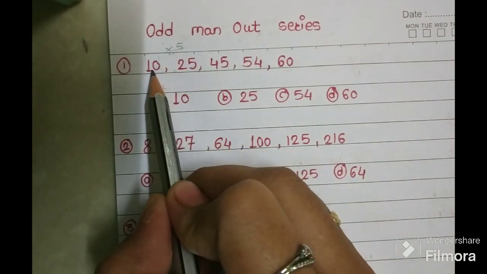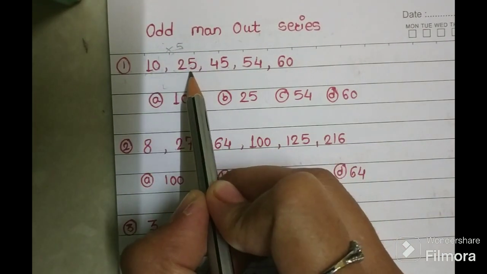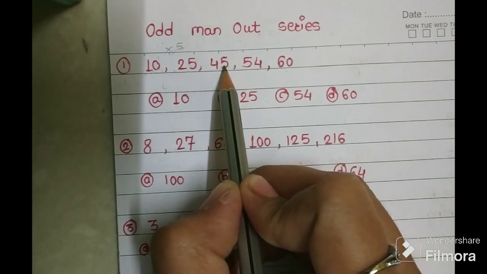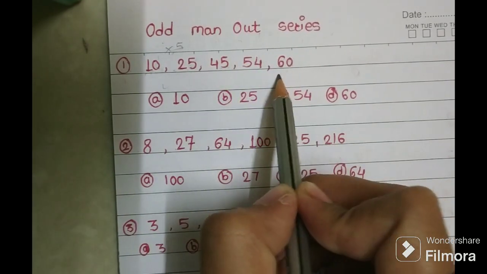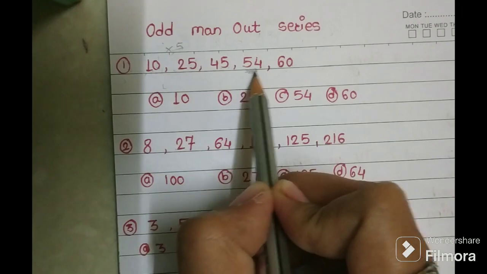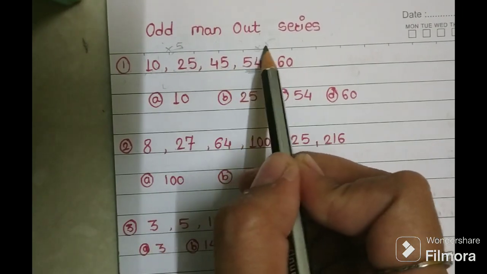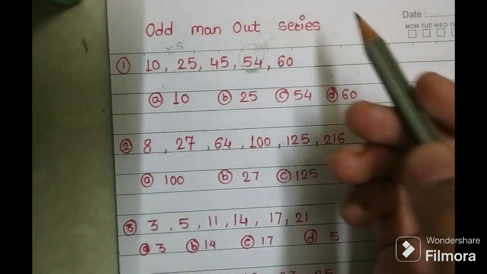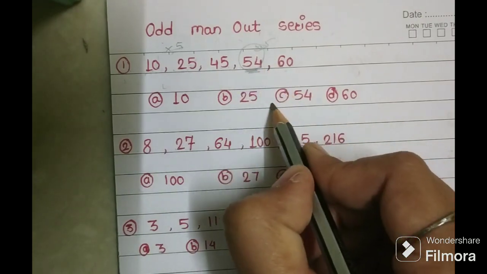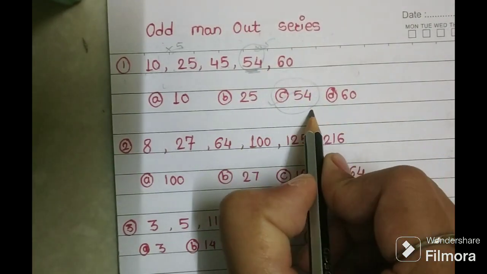5 into 2 is 10. 5 into 5 is 25. 9 into 5 is 45. 12 into 5 is 60. But 54 is not a multiple of 5. So our answer is 54.